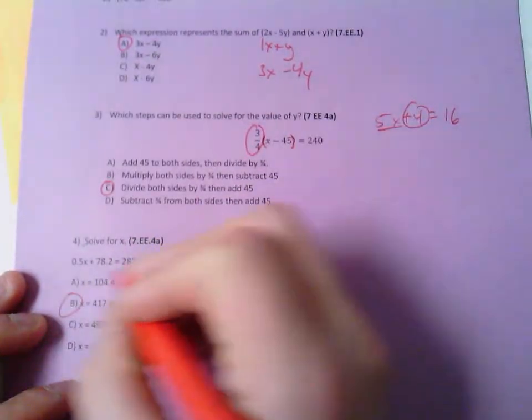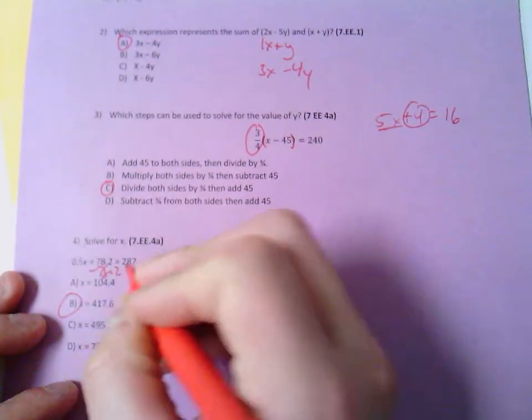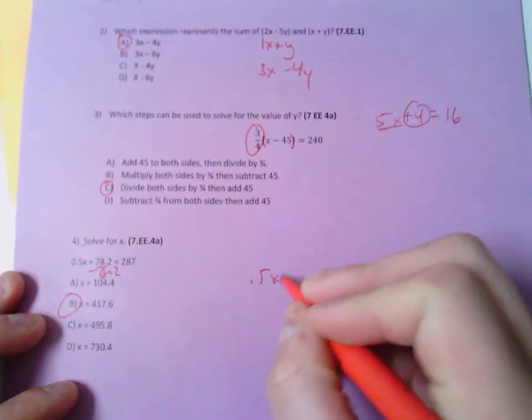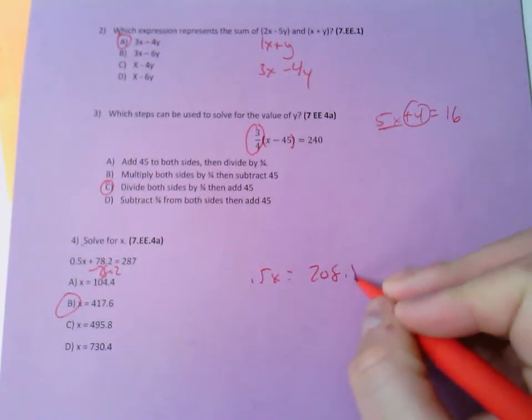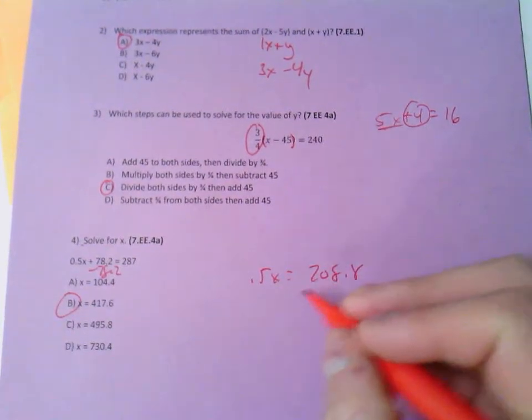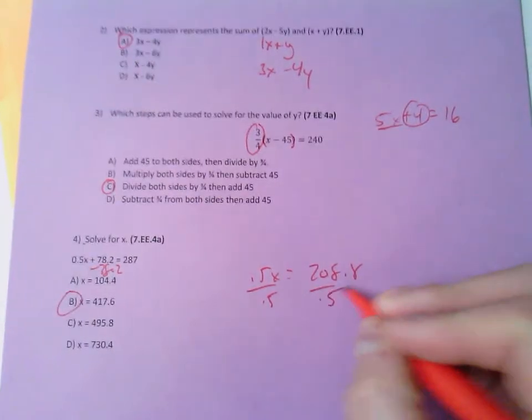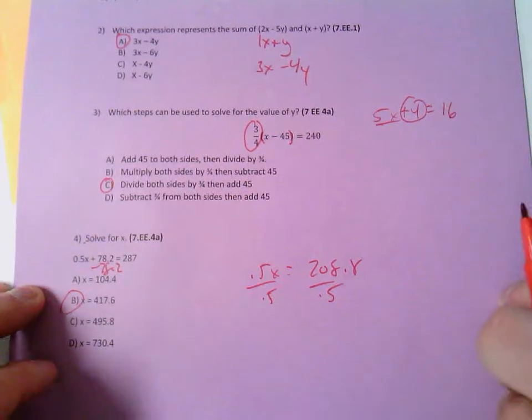Okay, number 4, solve for x. You subtract your 78.2 from each side, so you get 0.5x equals about 208. And then you divide both sides by 0.5. Okay, that's one that we've done a couple different times, and I don't want to spend a lot of time on that one.